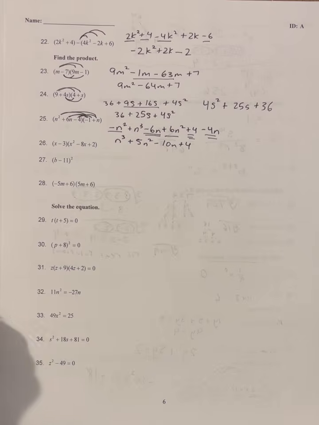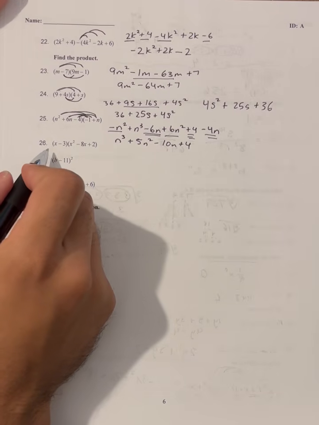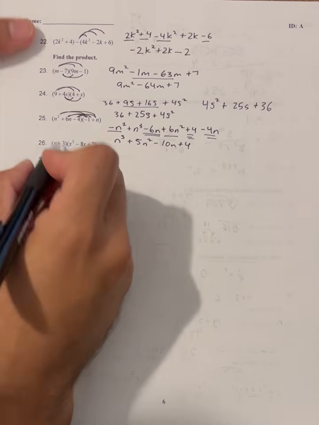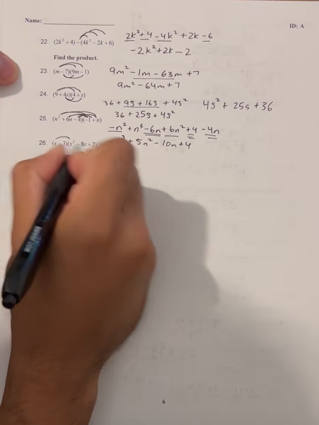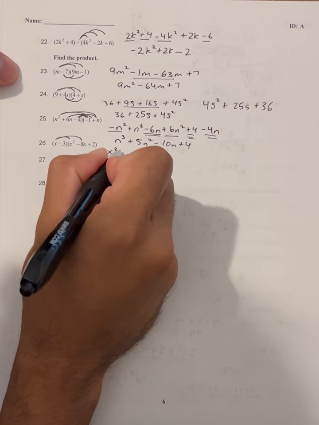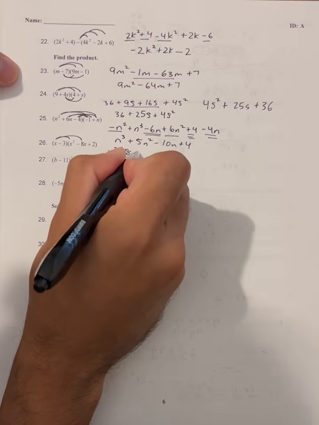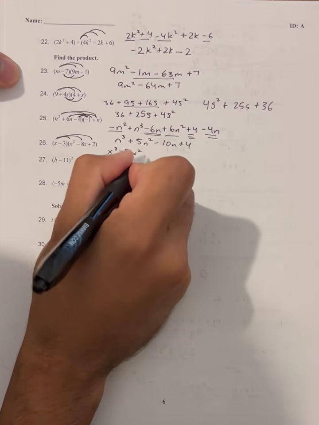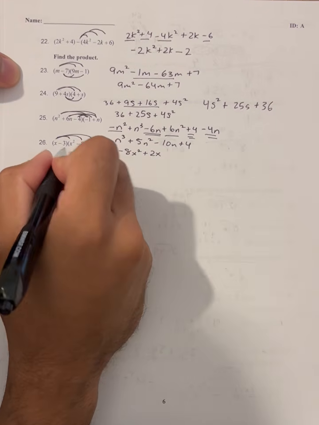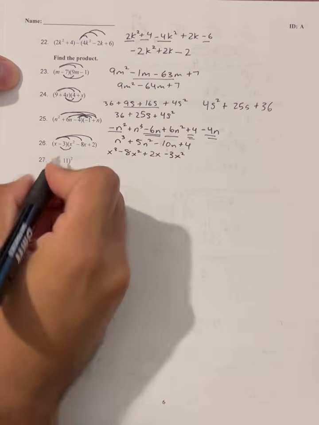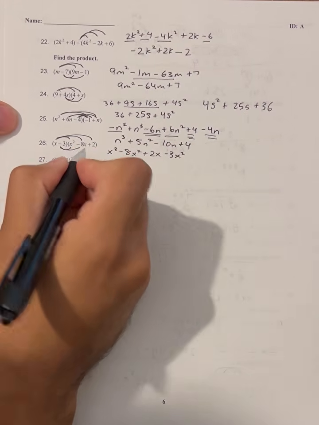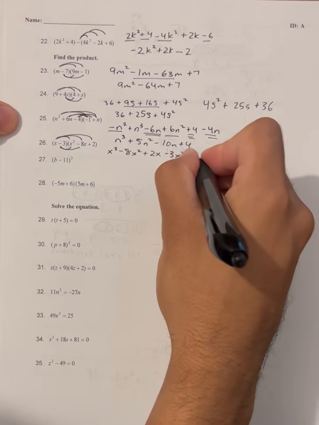Okay. Next question is exactly the same as what we just did. So x times x squared is x to the third. X times negative 8x is negative 8x squared. X times 2 is 2x. Negative 3 times x squared is negative 3x squared. Negative 3 times negative 8x is plus 24x.